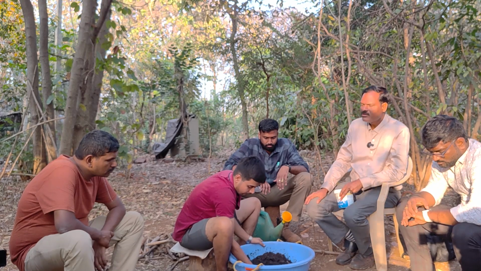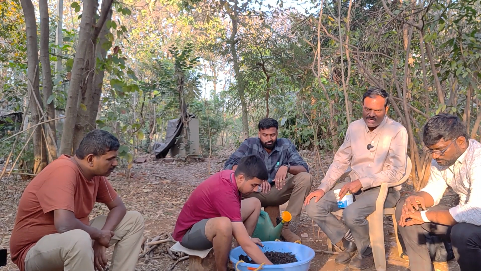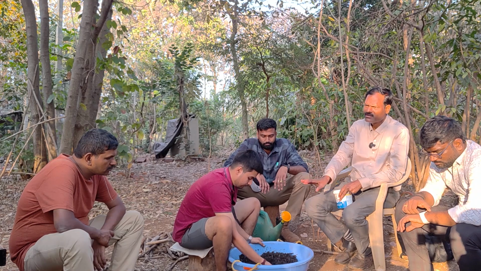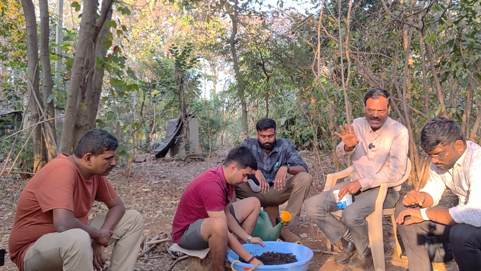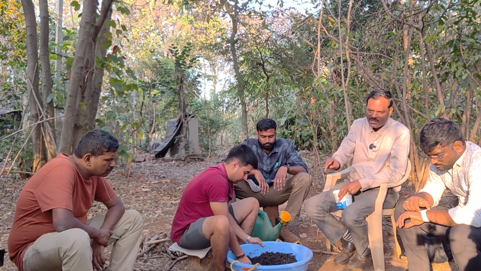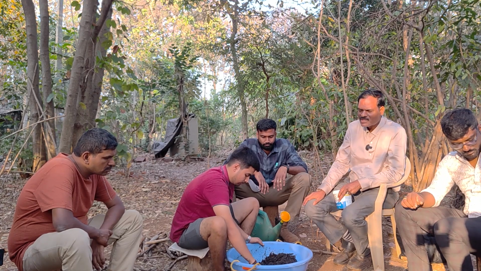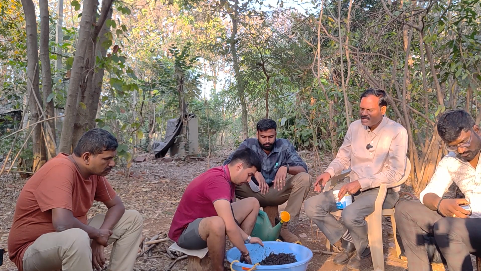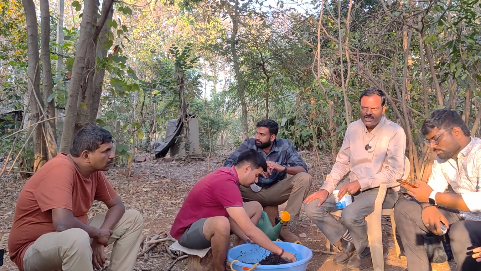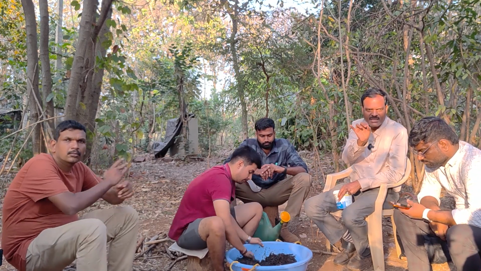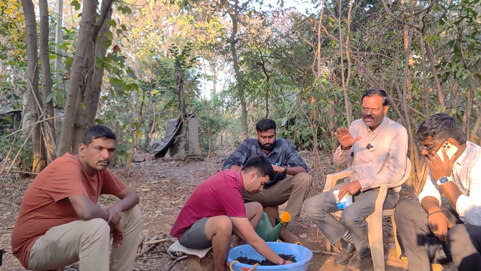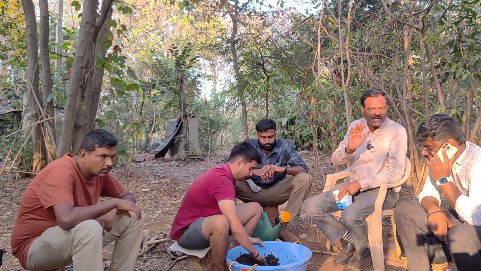Now, any green mulch if you want to add, you can add above this. That is independent. That is extra. Green mulch, Gliricidia and all. See, there are 2-3 things. You remember again, these are very fine things I am telling. Fine things means when you are really doing it, these questions will come.